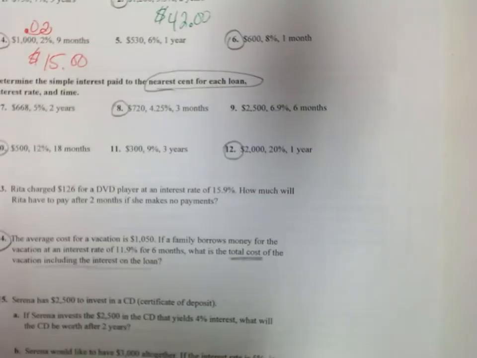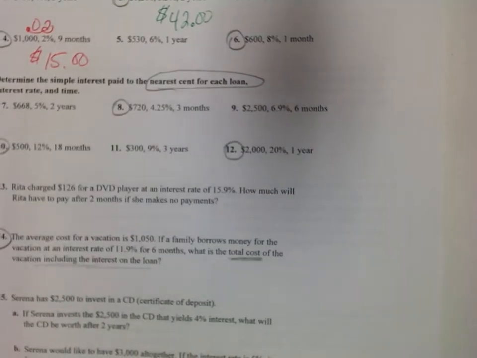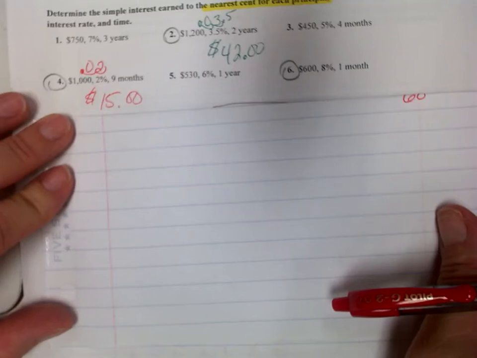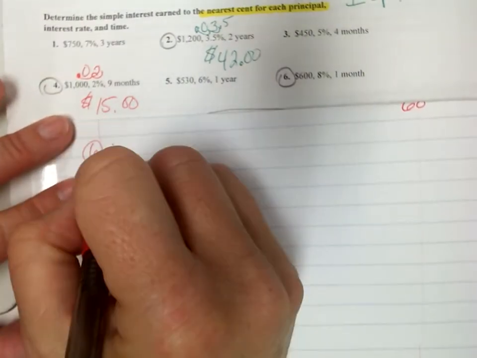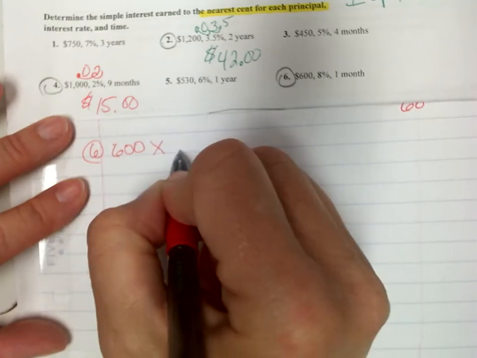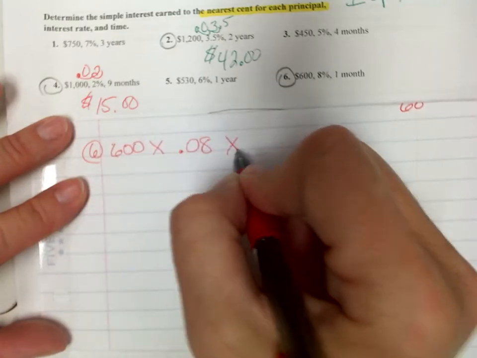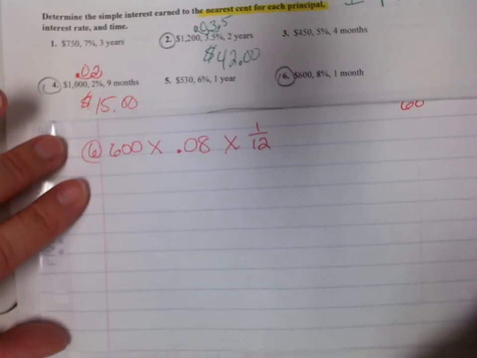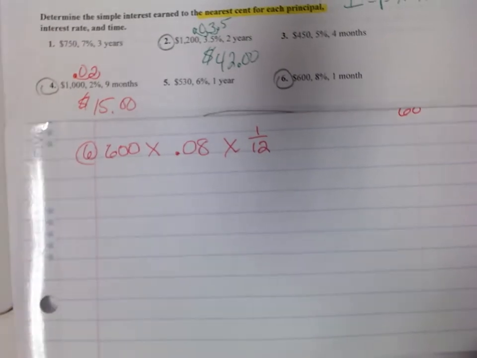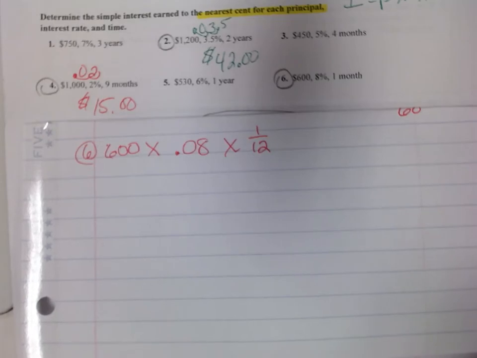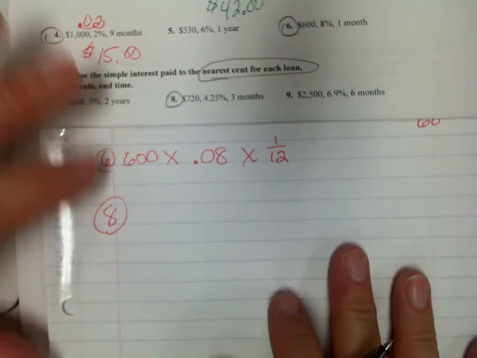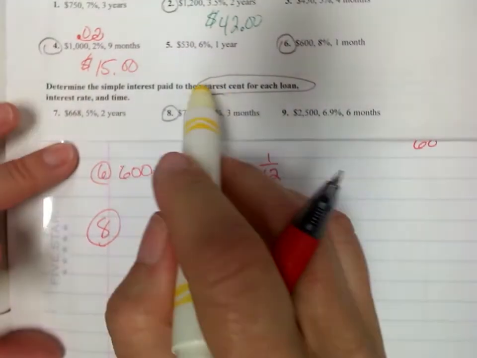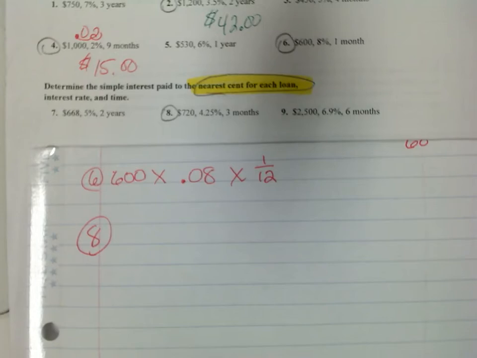So number 6. We have your principal times your percentage times your time, which is 1 month out of 12 months. Okay, work that one the same way. Number 8. And we are going to round to the nearest cent.